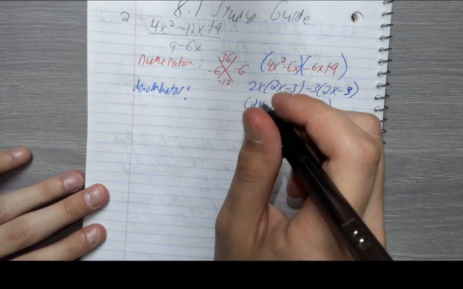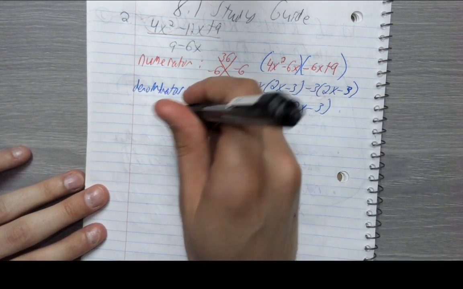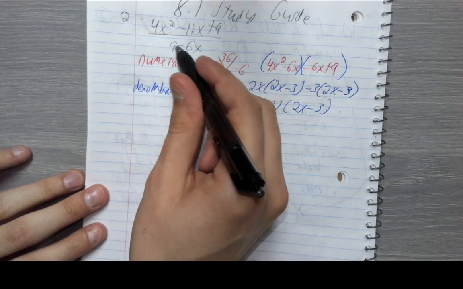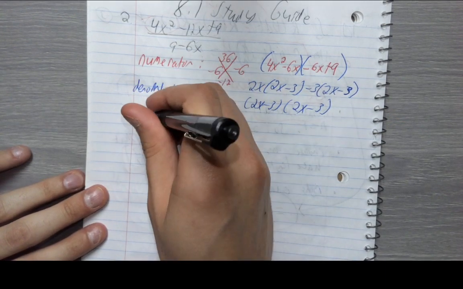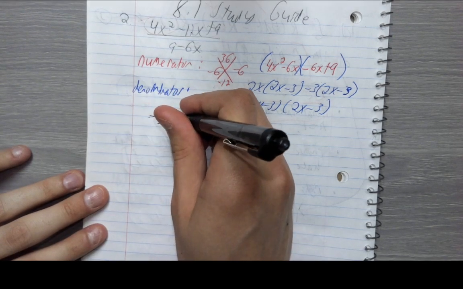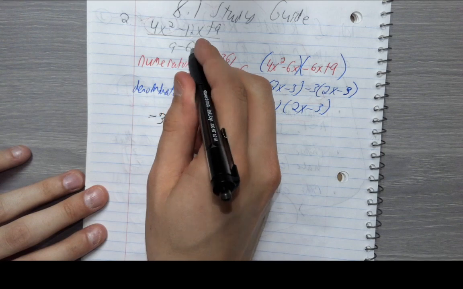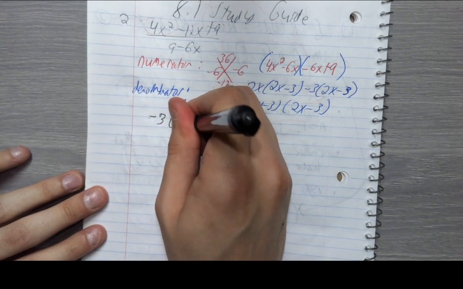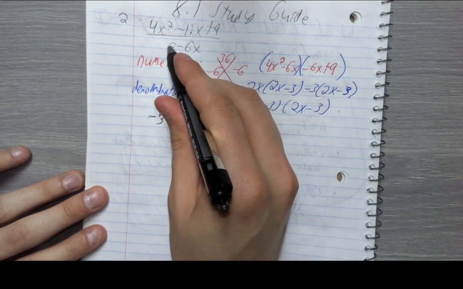The denominator is pretty easy. You just take the greatest common factor between 9 and negative 6x. So that's going to be negative 3. And you get, I'm going to switch these around. So negative 6x divided by negative 3 is 2x. And then 9 divided by negative 3 is negative 3.